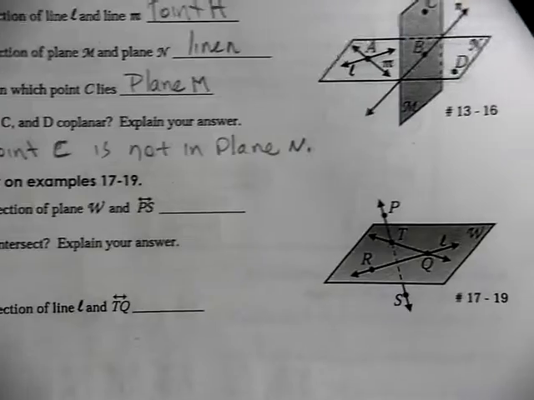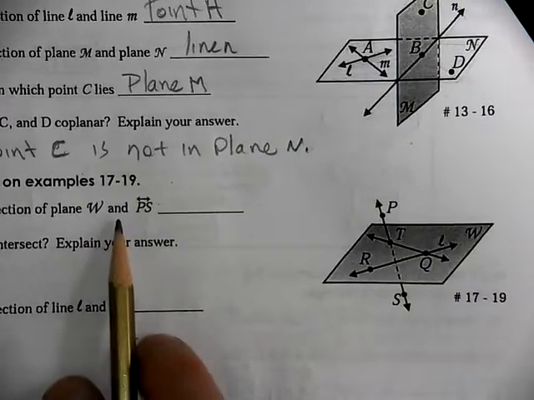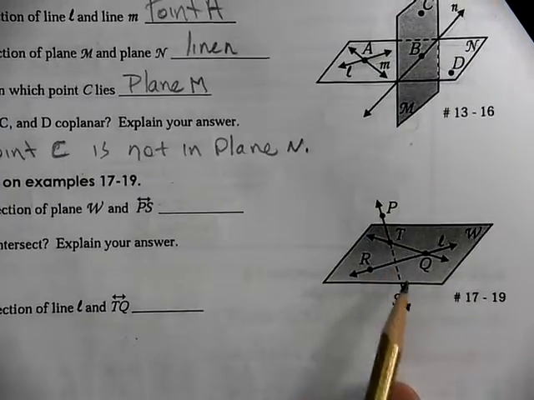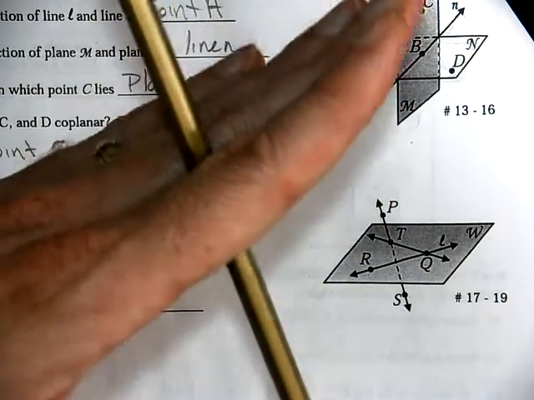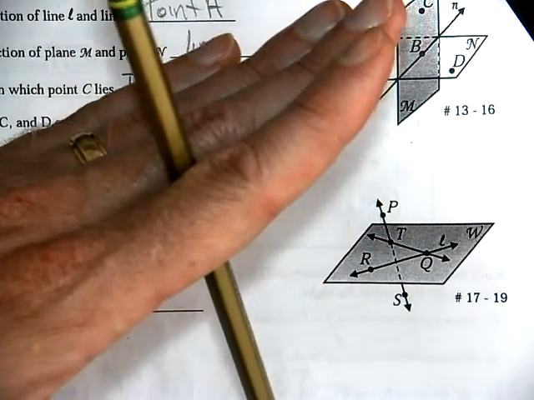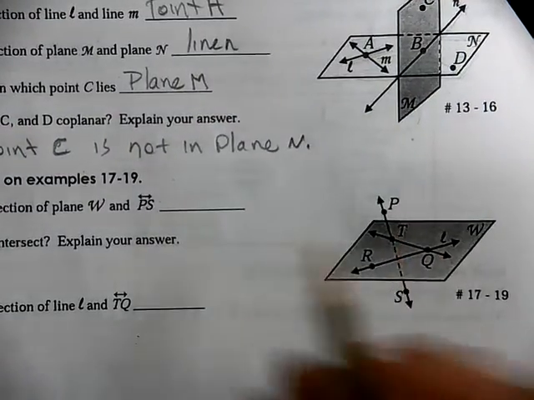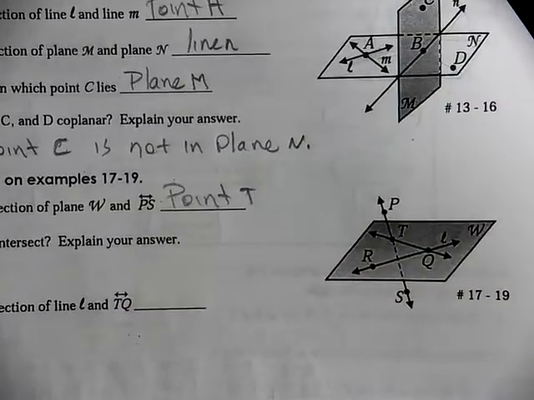Name the intersection of plane W and PS. PS, again, has those dotted lines. That's telling us that it's going through the inside of the shape, going through the plane. It's going underneath it, so it's touching it at point T.